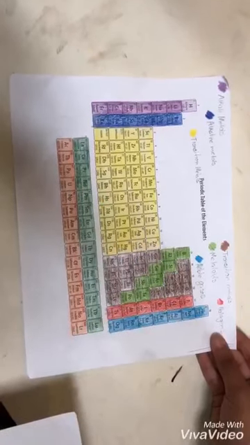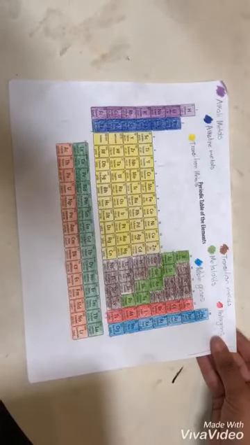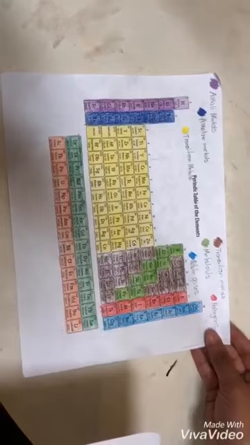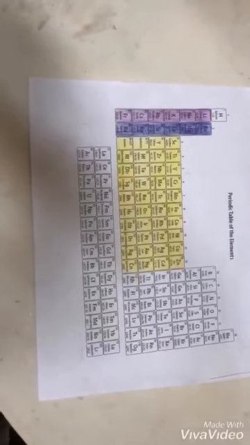We're doing our video on the periodic table and how it works. The periodic table is a list of all the known elements. It is organized by increasing atomic number. There are two main groups on the periodic table, metals and non-metals. The left side of the table contains the metals with the greatest metallic properties.